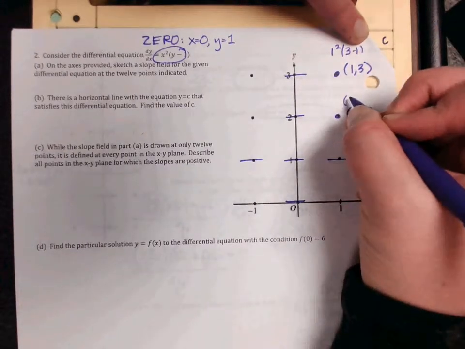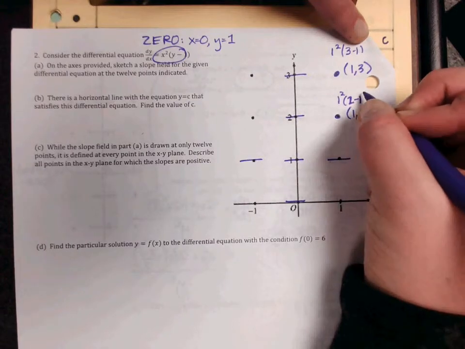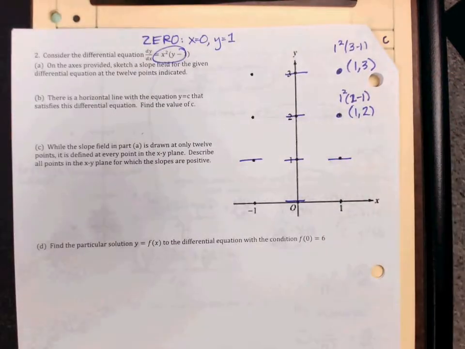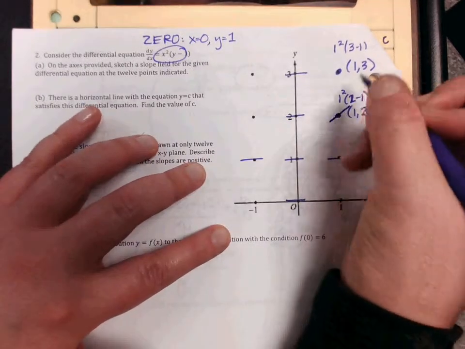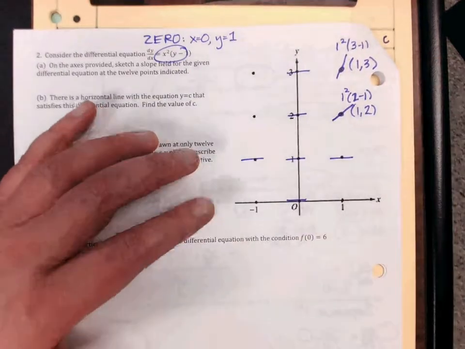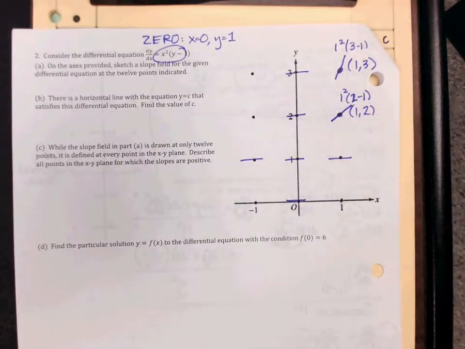This one would be 1 squared times 2 minus 1. When I plug into that top one, I'm going to get 3 minus 1 is a 2. This one, 2 minus 1 is a 1, so it'll be a slope of 1 and then a slope of 2. And notice that as I go up, this is flat, slope 1, slope 2, so it's getting steeper.